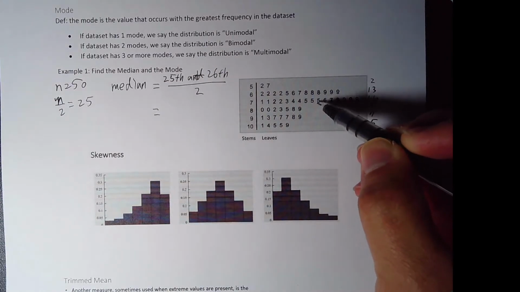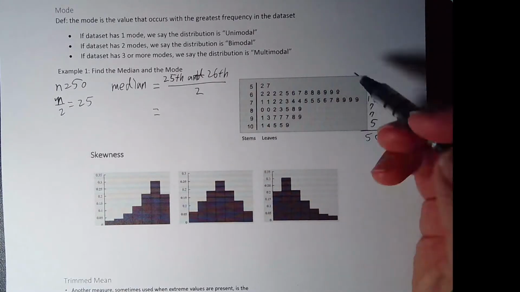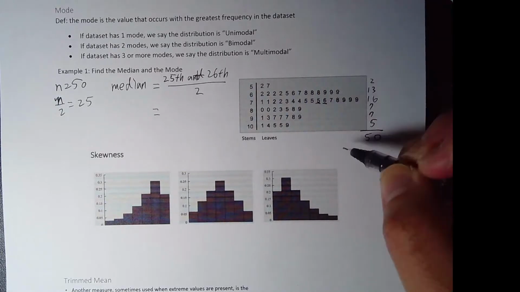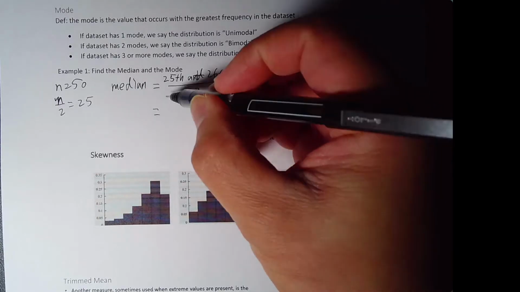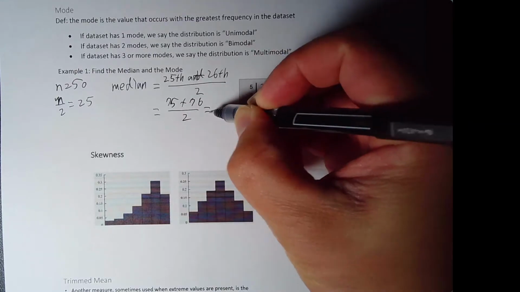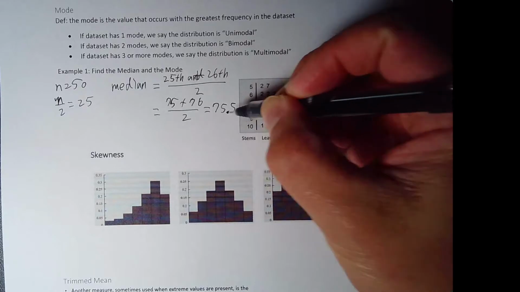If you simply count down 1, 2, 3, 4, 5, and so on, all the way over, what you will see is the 25th and the 26th position. It is these two numbers. So that is 75 plus 76, and you divide it by 2. That will give you your median. That is 75.5. So that's your median.